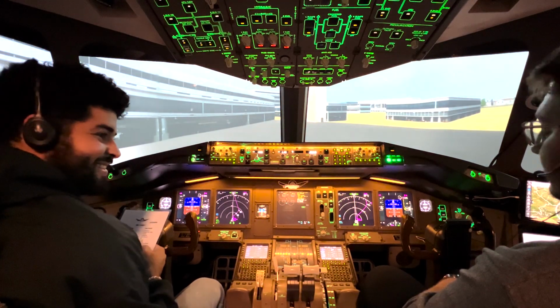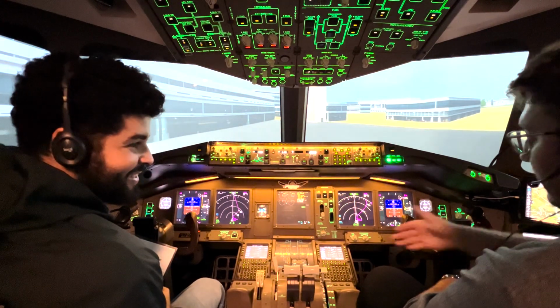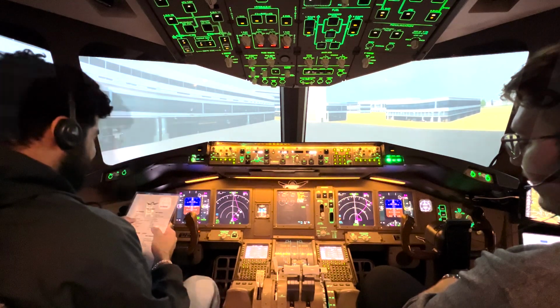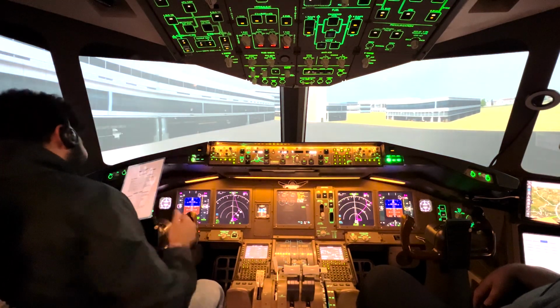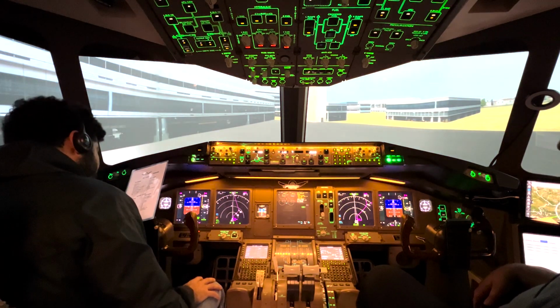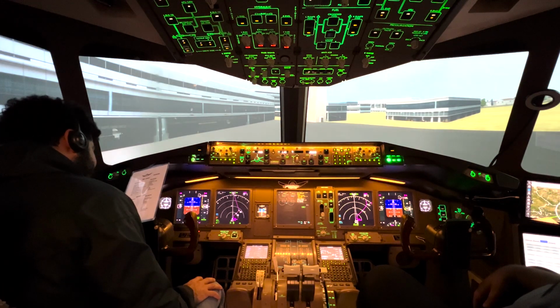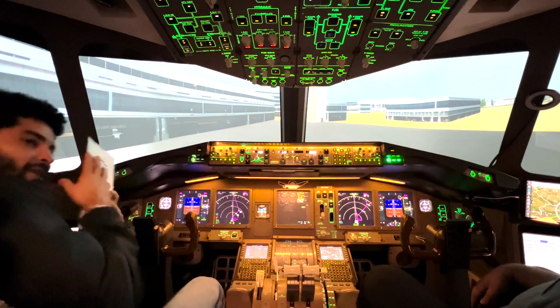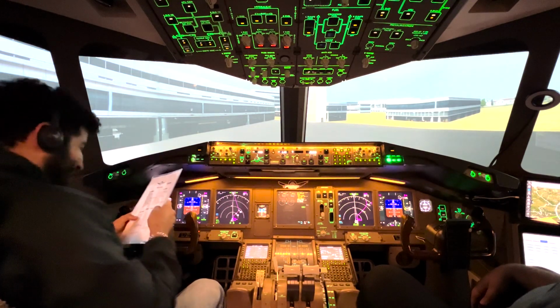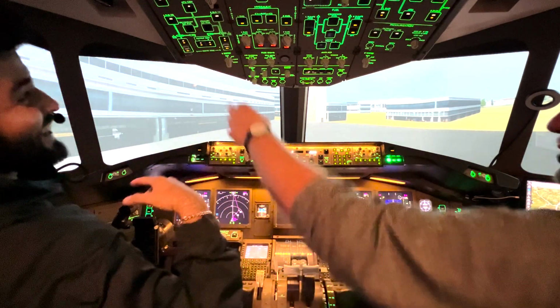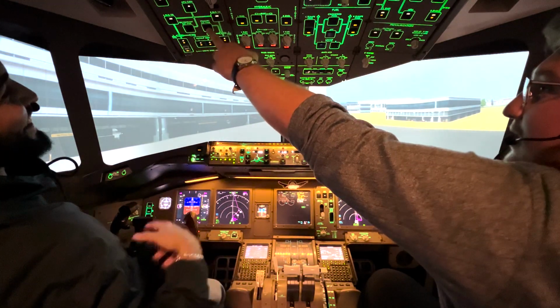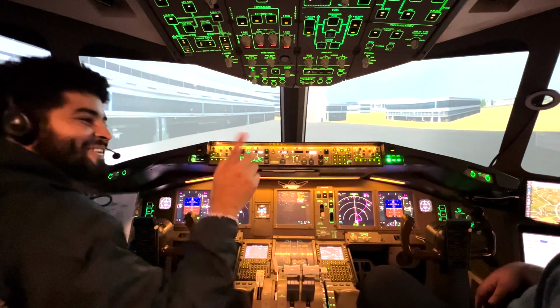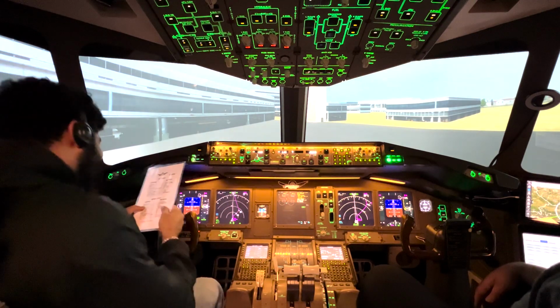FMC loaded. And where is that? I just did it. I just programmed the flight plan. Go ahead. Okay. External power? It's disconnected. I'm looking up there at the panel. Where is it? Right here. If it was green saying available, it means they're still connected. You know what you're doing.